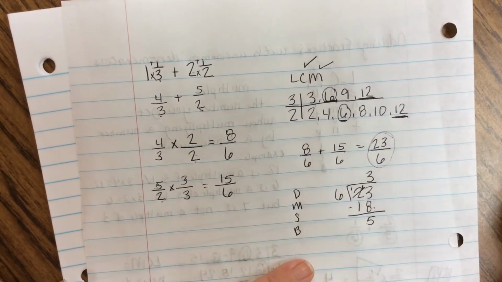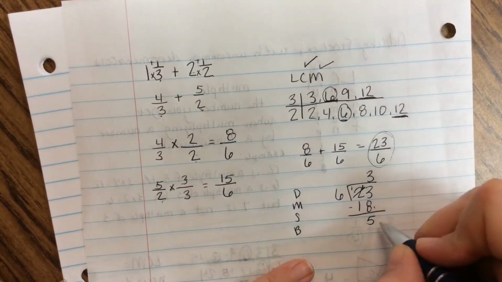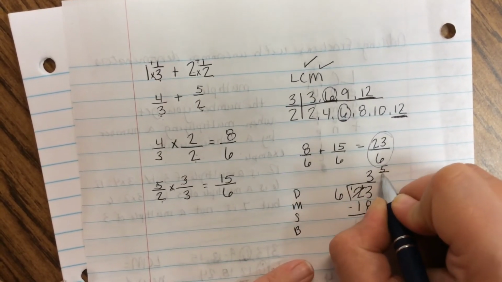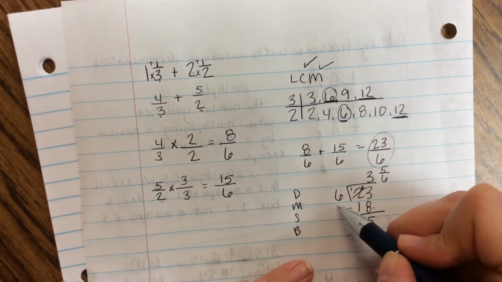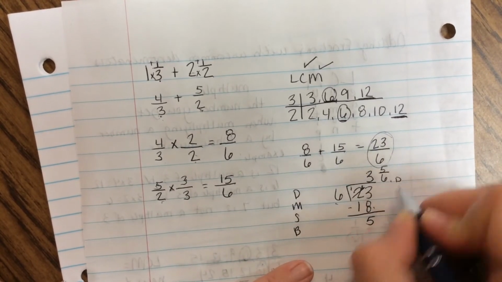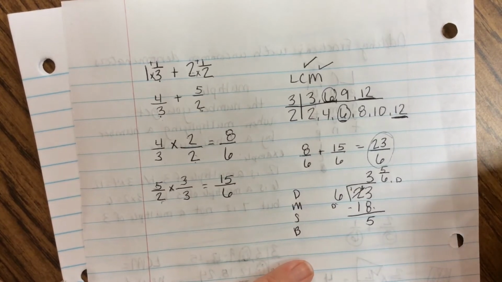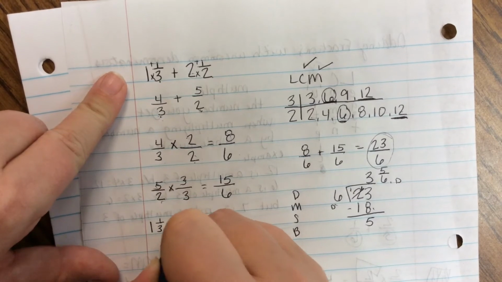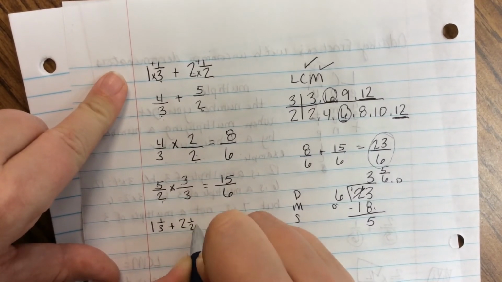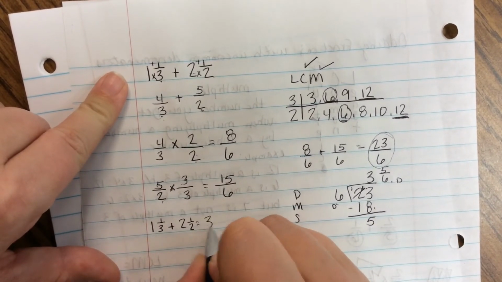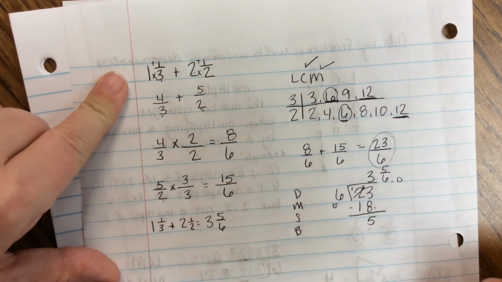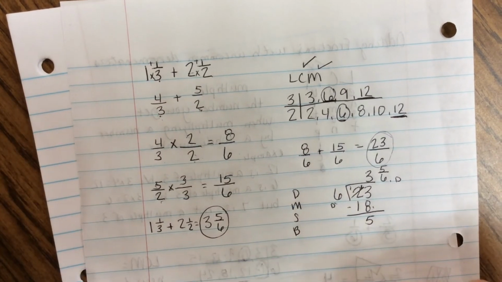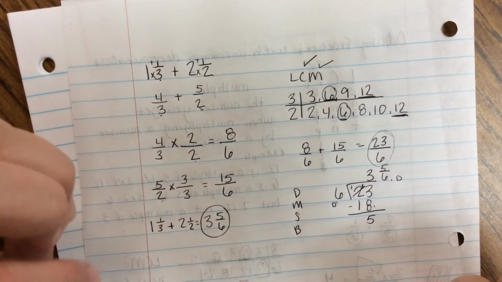So I want to make a mixed number. So my 5 becomes my numerator. My 6 becomes my denominator. Divisor, denominator. Take those D's and line them up. So 1 1/3 plus 2 1/2 equals 3 5/6. If this fraction was not simplified, I would need to do that as well.